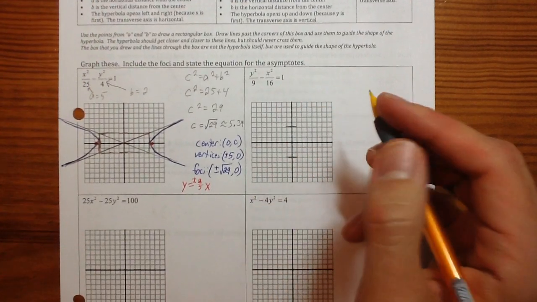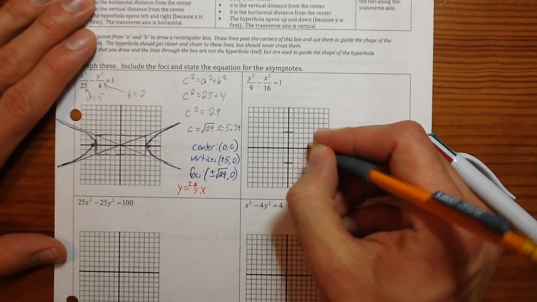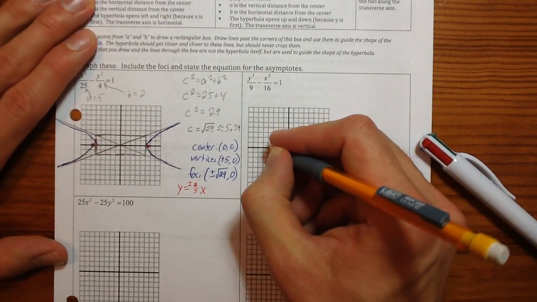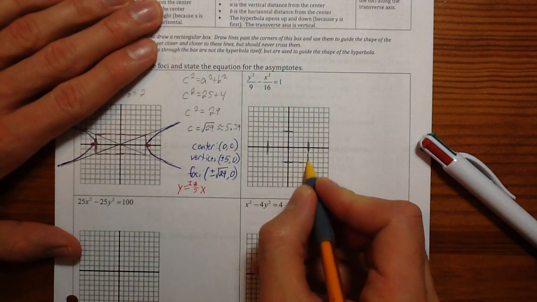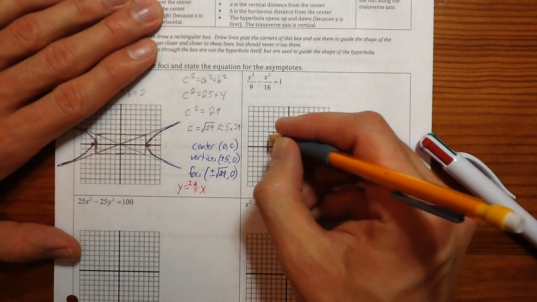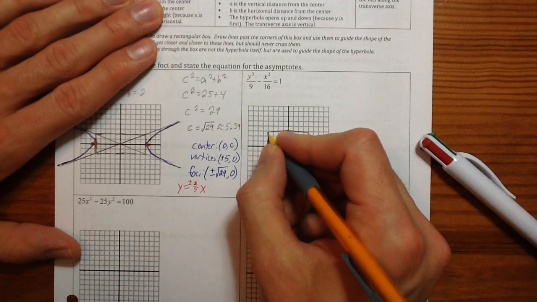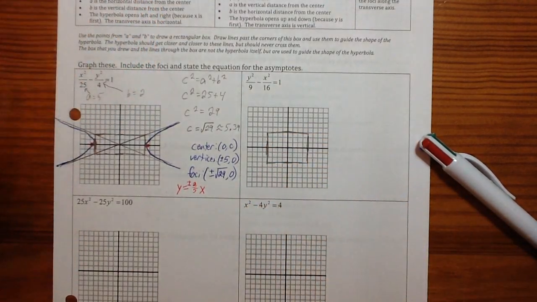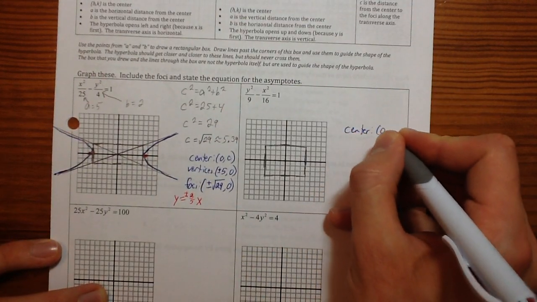Underneath the x, there's a 4 that's squared, so we're going to move right 4, and we're going to move left 4. And here's my box. I might do things in a different order this time. By the way, I've already mentioned it before, but this one is centered at 0, 0. So for what it matters, I'm going to go ahead and write center 0, 0.